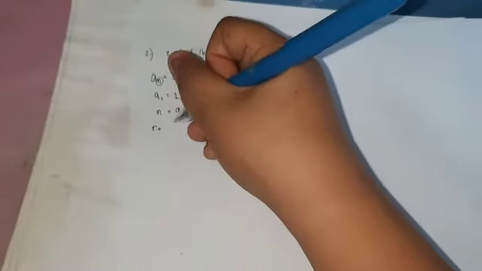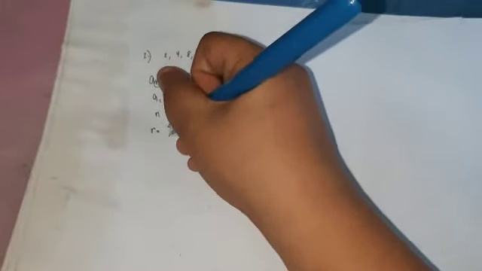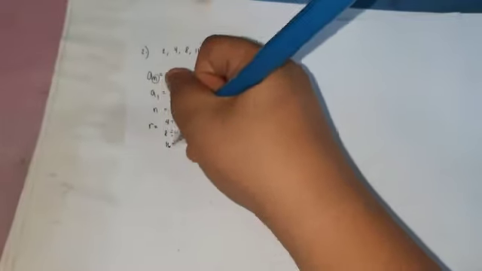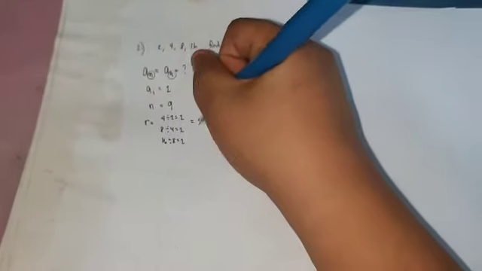And your ratio. So let's have your ratio. Let's divide. So you do have your 4 divided by 2. That will give you 2. Your 8 divided by 4 still 2. And your 16 divided by 8 is still 2. Therefore, your R is just equal to 2.